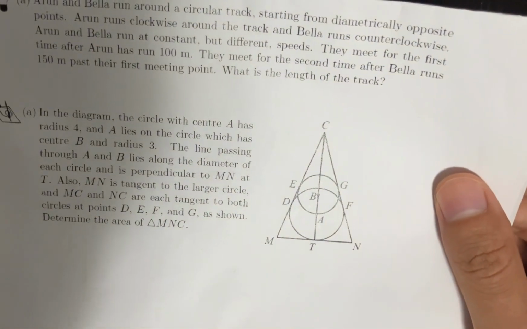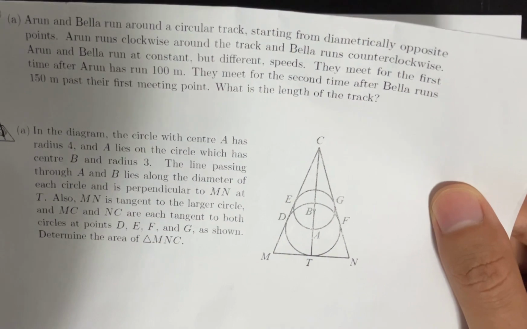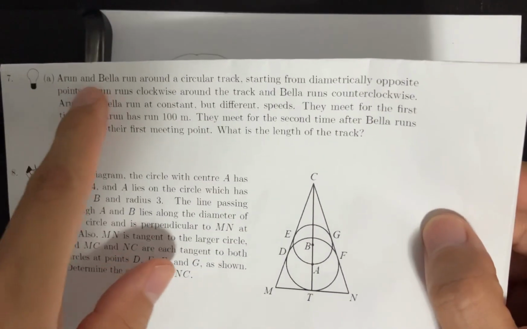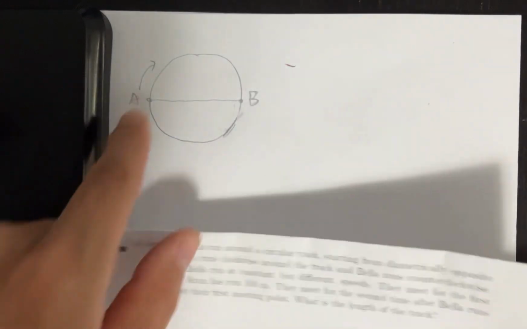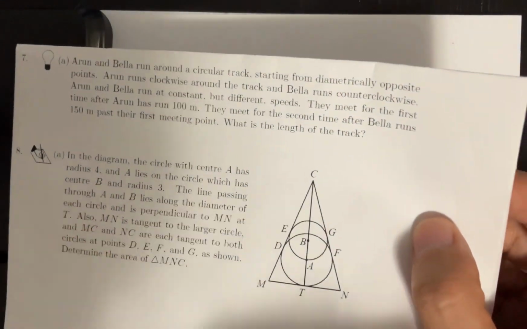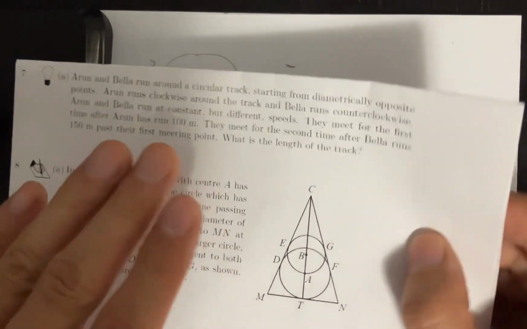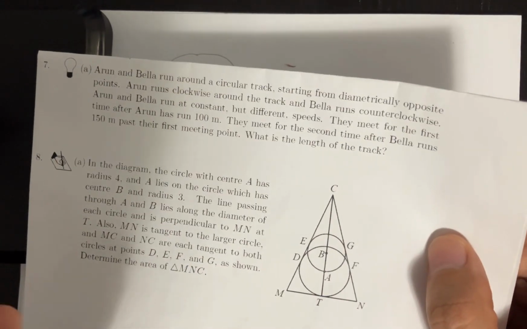Hello, here we are at problem 7a. It says we've got two people, A and B, and they run around a circular track. So we've got a track ready here because there's no graph, no diagram on the paper, so we need to draw our own diagram as we read along.